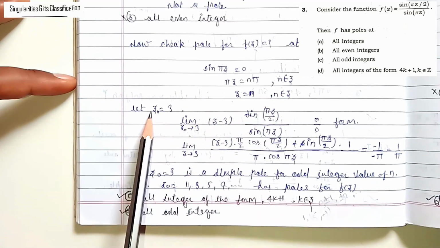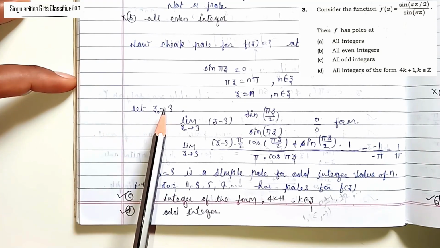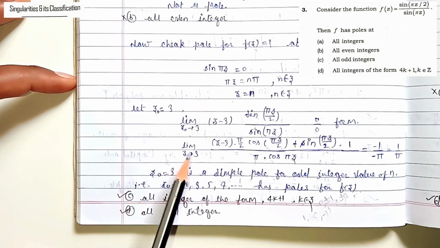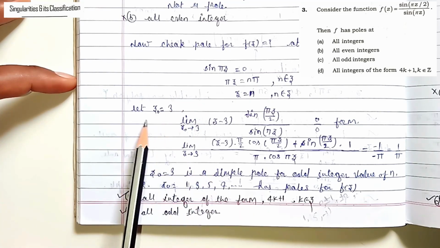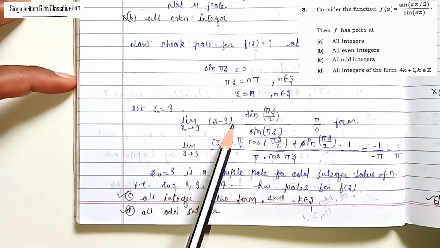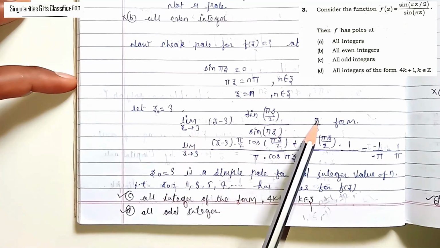Okay, so let z₀ = 3. I consider z₀ = 3 because we have to check it for odd integers, whether it has a pole or not. So z₀ = 3. Now the limit as z tends to z₀ of (z − z₀) sin(πz/2) / sin(πz). When we put z = 3, we get the 0/0 form.